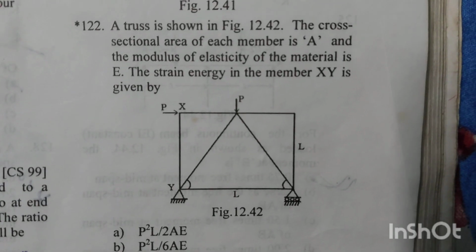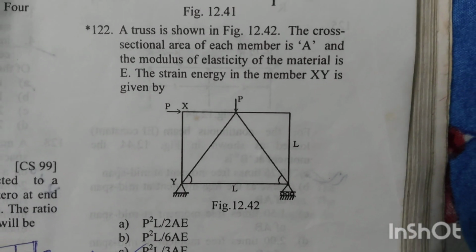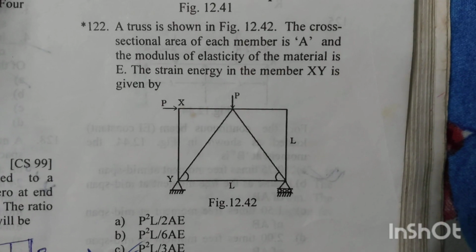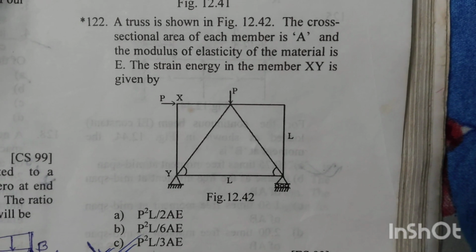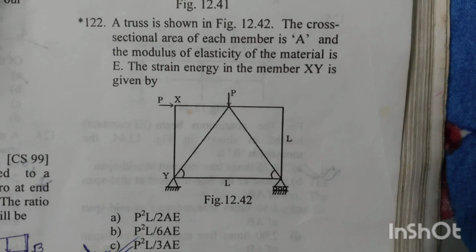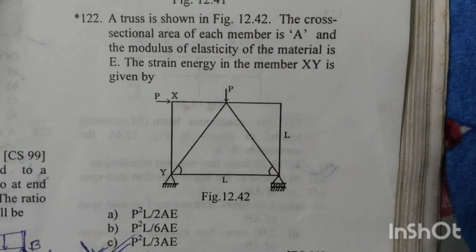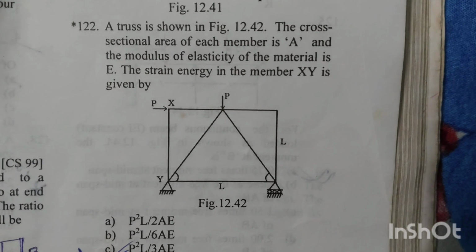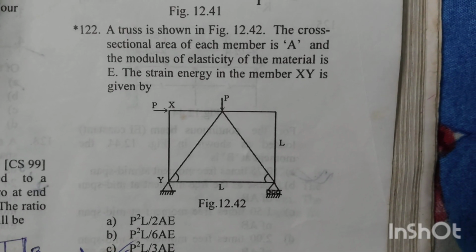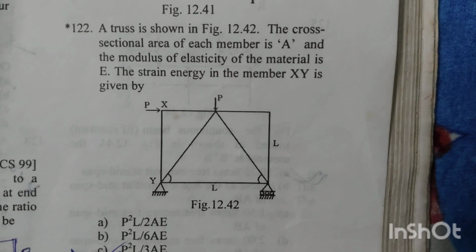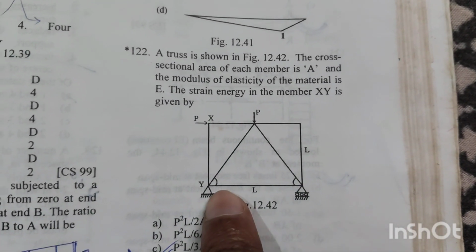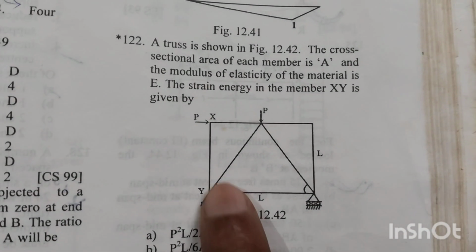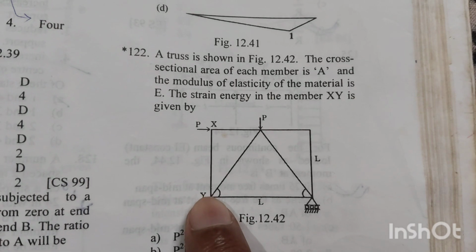Question number 122. A truss is shown in the figure 12.42. The cross-sectional area of each member is A, capital A, and the modulus of elasticity of the material is capital E. The strain energy in the member XY is given by, look, these two members, XY and this horizontal member, are two non-collinear members connected to an unloaded joint.